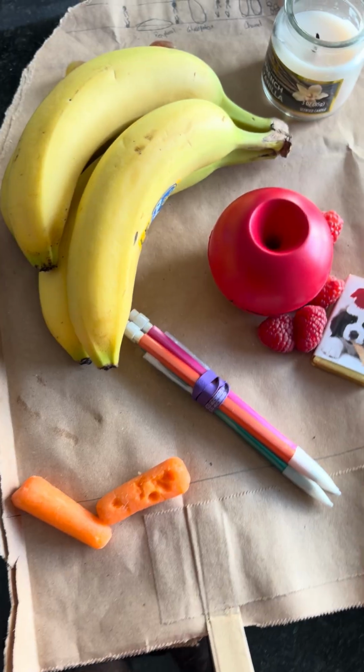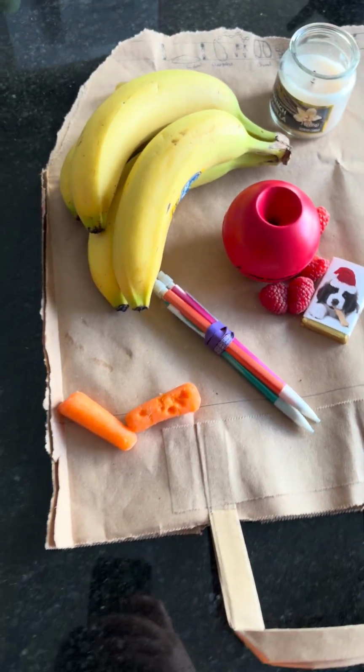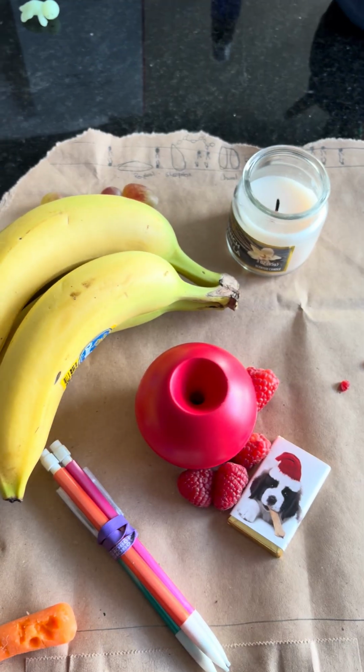So yeah, that's kind of the cell construction. Hopefully that helps you guys. It's kind of helped me talking through it. All this food will be put to good use. I will not be eating the candle.